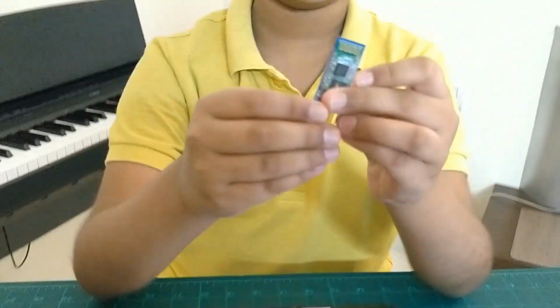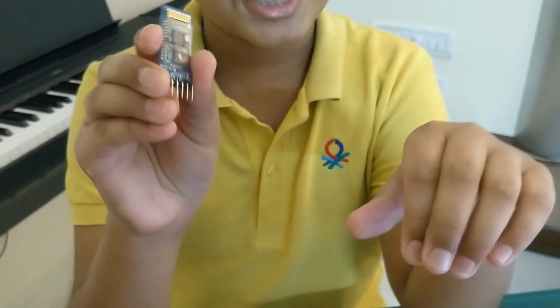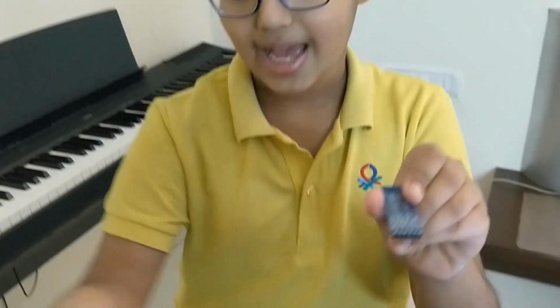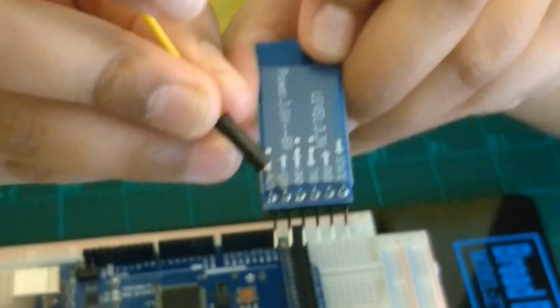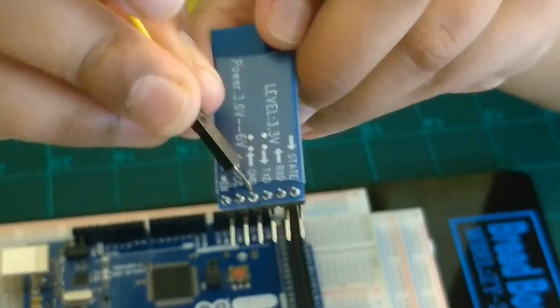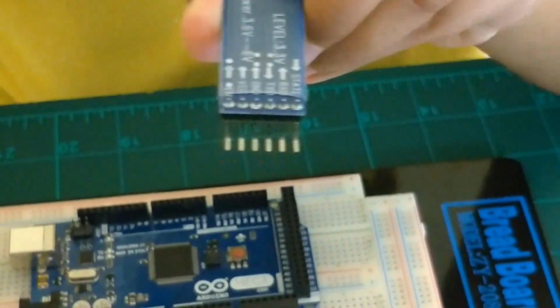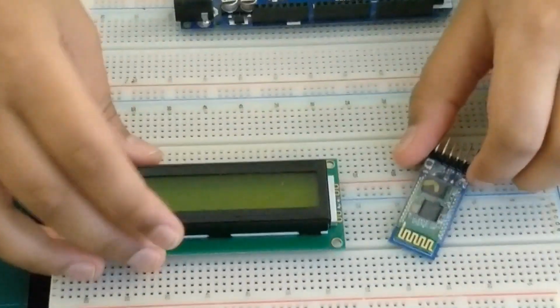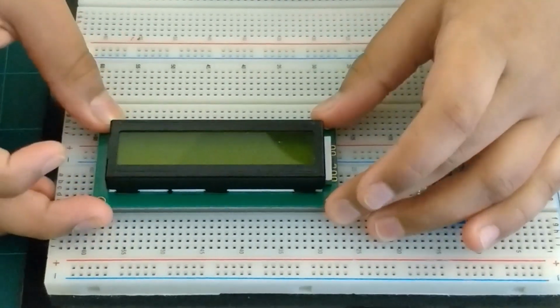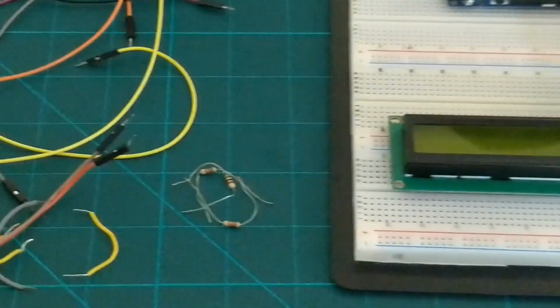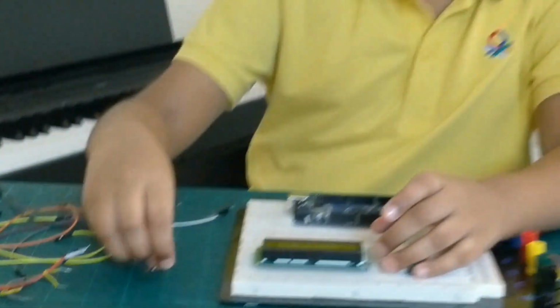Next, we will need a Bluetooth module, and here we are going to be using an HC-05. An HC-05 has 6 pins. The pins at the end are called state and enable, and we will not be worrying about them in this video. Instead, we will only focus on the VCC, ground, TXD and RXD pins. We will also need an LCD which is 16 times 2 and has 16 pins coming out of it. Next, we will need some connection wires and 3 1K ohm resistors. So let's start building.